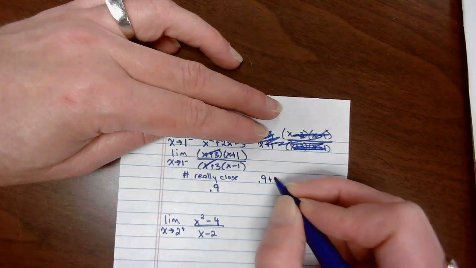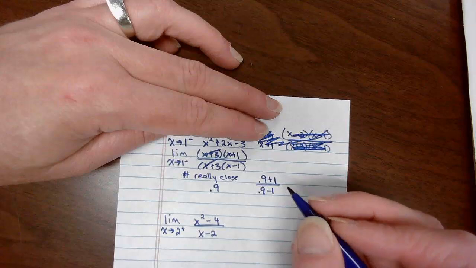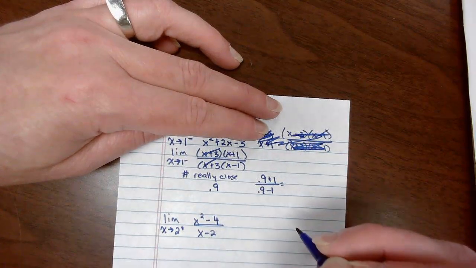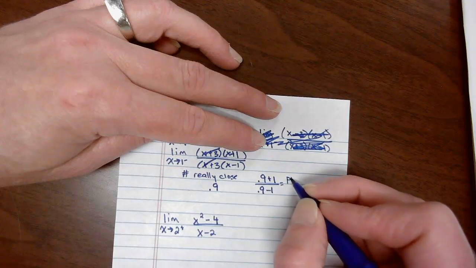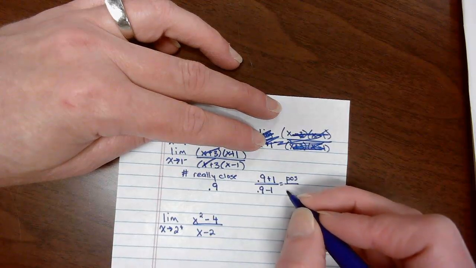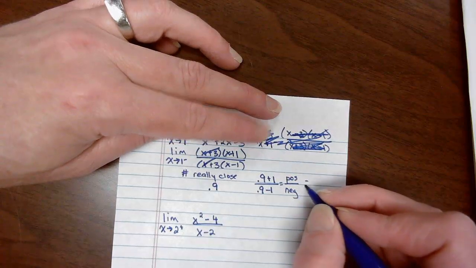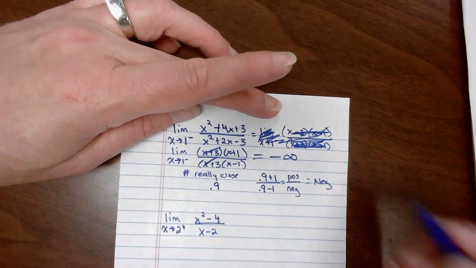So 0.9 plus 1 over 0.9 minus 1. And all I care about, because I know this is an asymptote, it's either going to go to positive infinity or negative infinity. I want to know if what I'm getting is going to be positive or negative. Well, the numerator would be positive. The denominator would be negative. Positive divided by negative is negative. This is going to approach negative infinity.